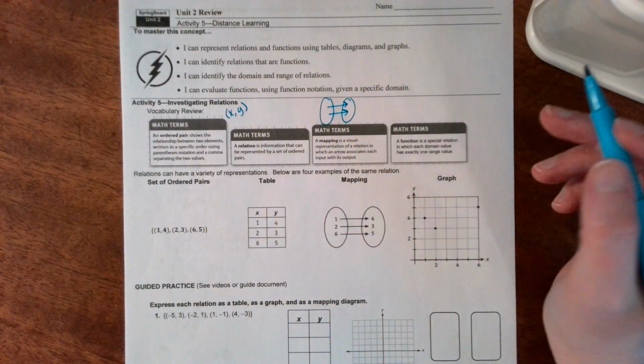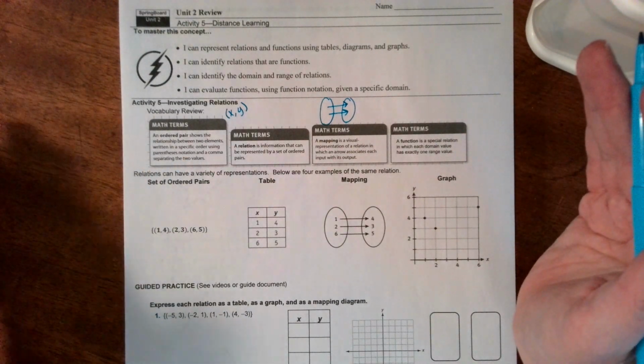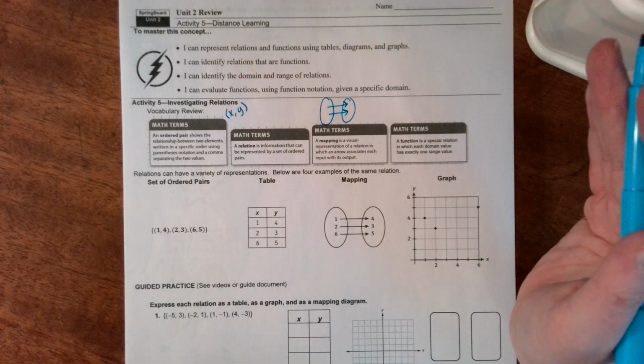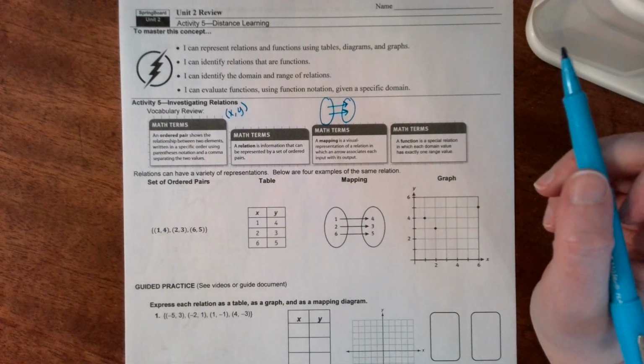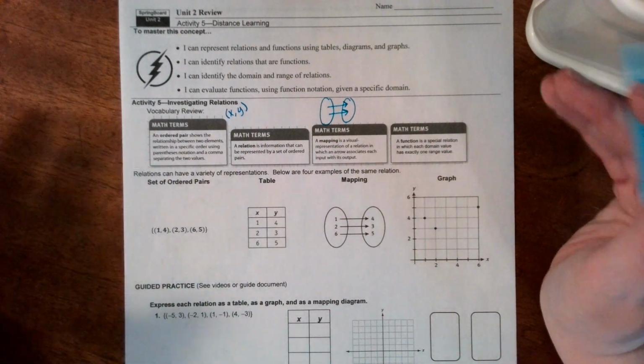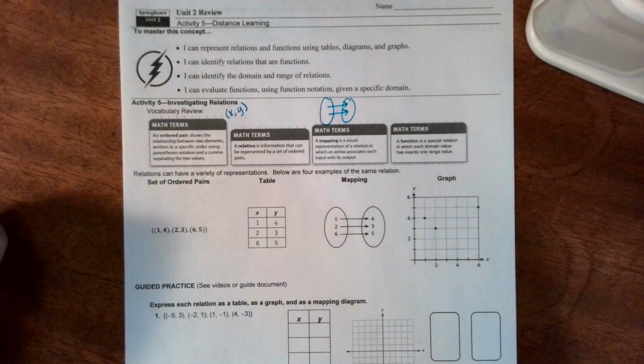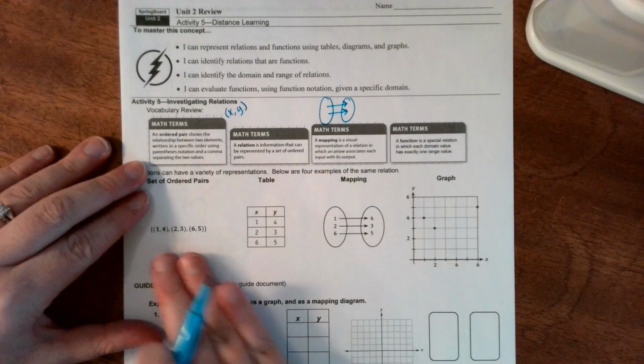And then a function is a special kind of relation that shows each domain value has exactly one range value, or each input has only one output. If an input has multiple outputs, then it is not a function. And then we have an example of each.